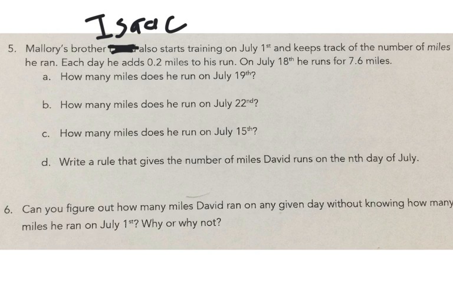Wait, why did we change it to Isaac instead of David? Because Mallory Lindsay has a brother whose name is Isaac. You like that? I'm making it more relevant. I'm connecting with the people. How often does Isaac run? Okay, so maybe it's not as relevant as we'd like it to be.